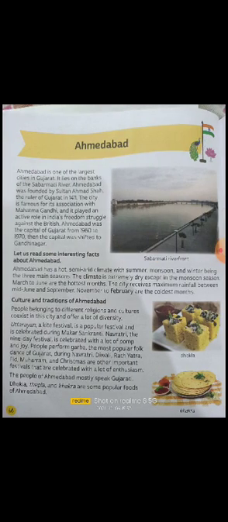This is Ahmedabad. Take out page number 68. So here you know well about Ahmedabad. Ahmedabad is one of the largest cities in Gujarat. It lies on the banks of the Sabarmati River. It means Ahmedabad is located on the river Sabarmati. Ahmedabad was founded by Sultan Ahmad Shah, the ruler of Gujarat, in 1411.